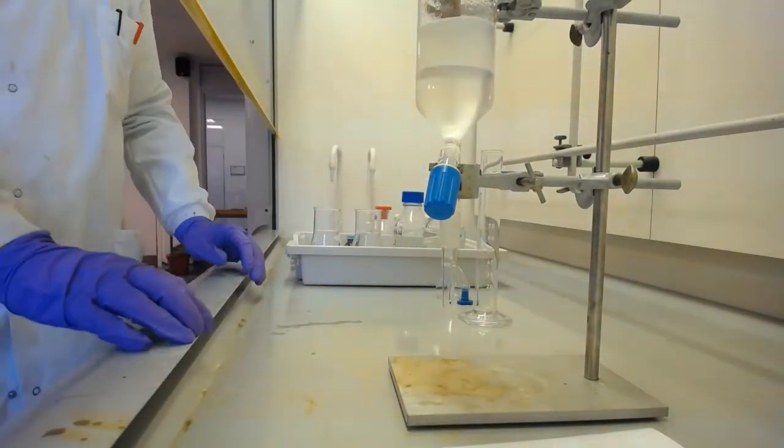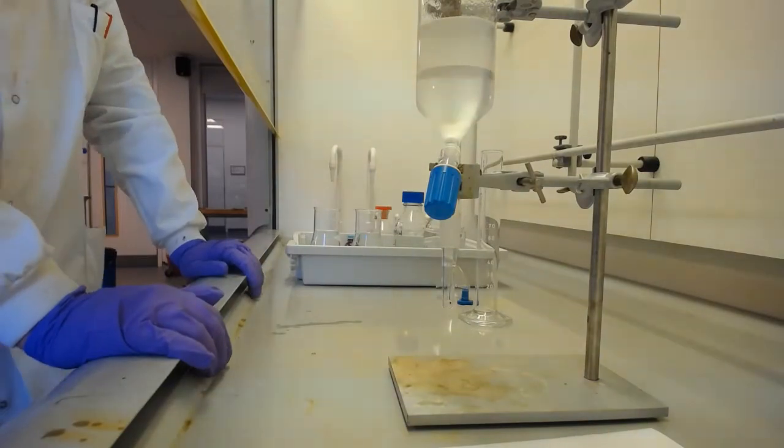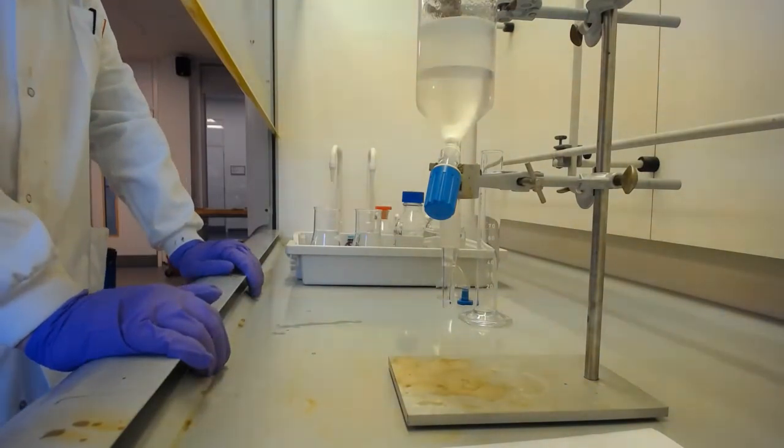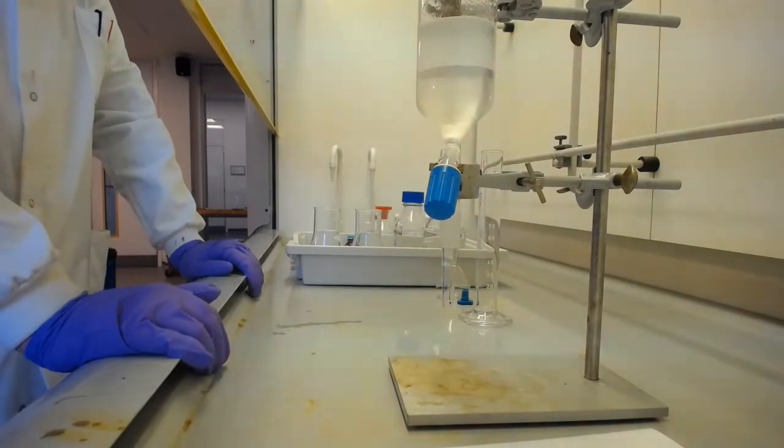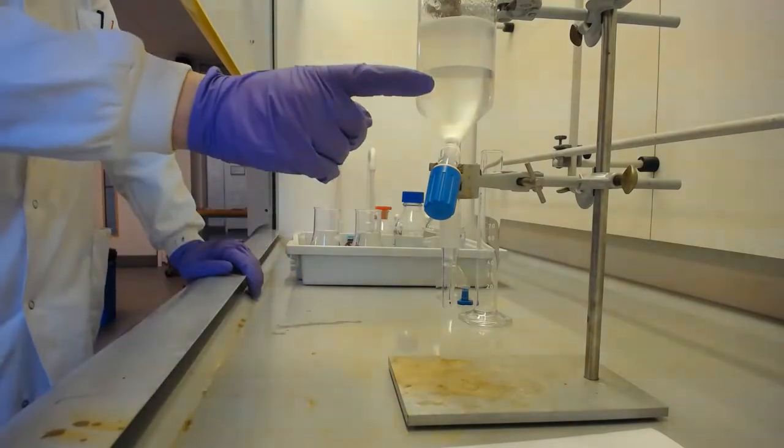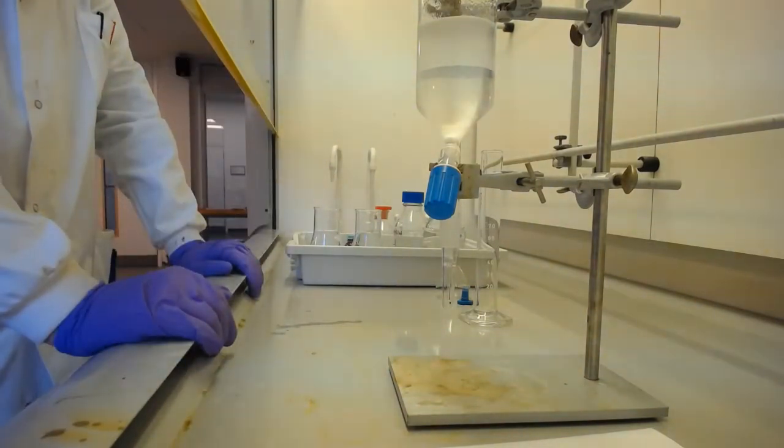So whilst that's separating, we're going to go over and set up our calibration on the UV vis of trimethoprim in an aqueous solvent, so that we can determine by UV vis how much trimethoprim we've got in the aqueous phase on here.